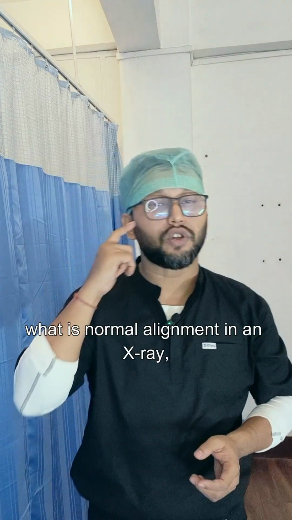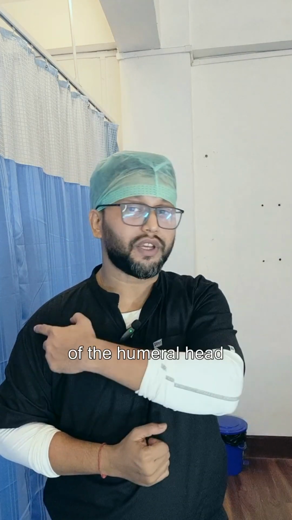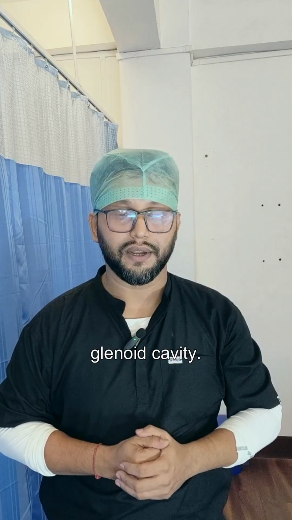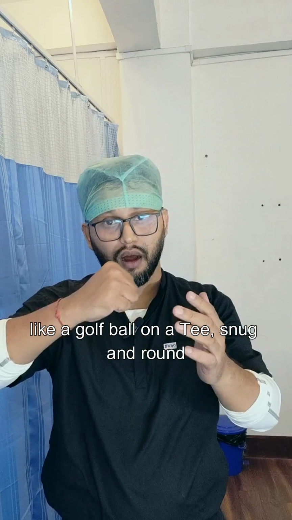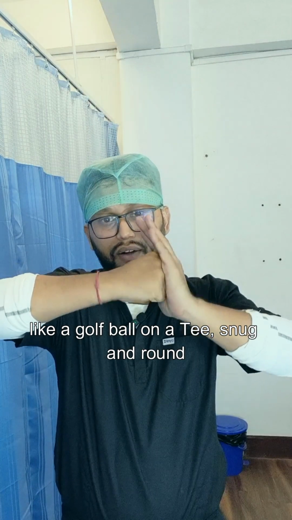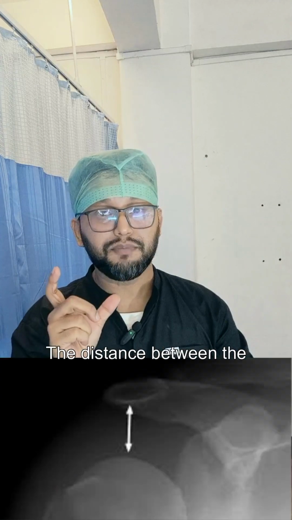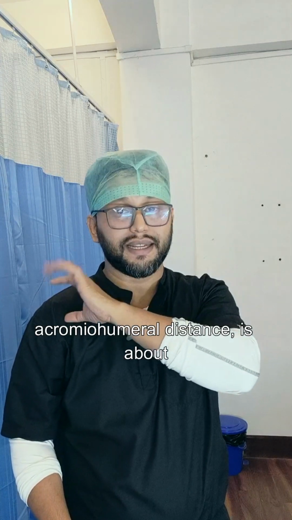Now, what is normal alignment in a shoulder X-ray? In a normal shoulder X-ray, the center of the humeral head is aligned with the center of the glenoid cavity. The humeral head sits like a golf ball on a tee, snug and round inside the socket. The distance between the top of the humeral head and the acromion, called the acromiohumeral distance, is about 7 to 14 mm.